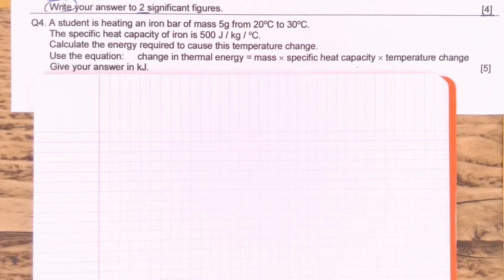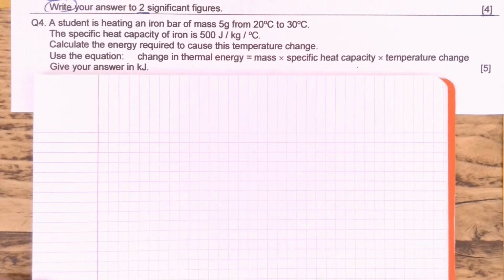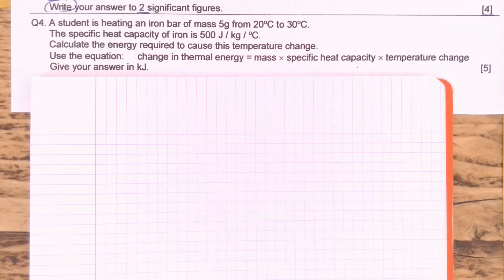Okay, so let's cover question 4, please, and then circar it as well, and I'll give you a couple of minutes and I'll catch up. Okay, so let's see how you got on.